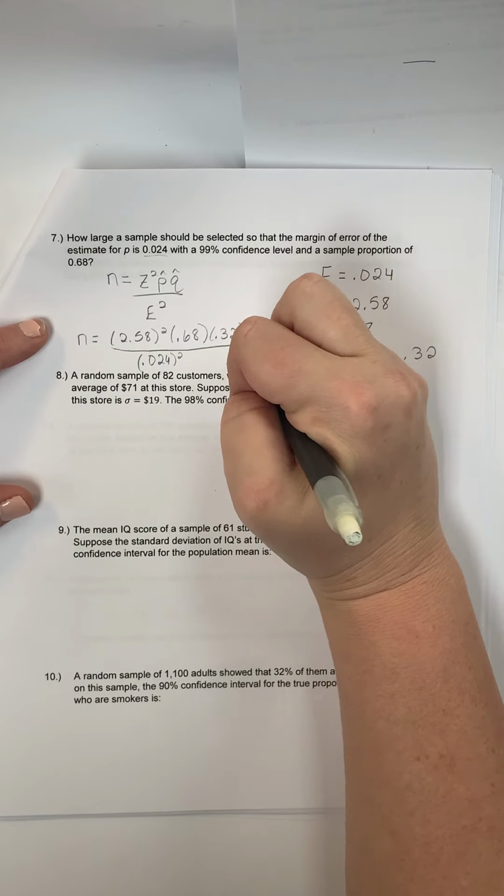So no matter what this decimal is, you're going to round up. And we get 2,515. That's a large sample size, but that's okay. That's usually what happens with proportions. Okay, so those deal with sample size. All right, now let's deal with confidence intervals. We're going to do every possible confidence interval you might run across.